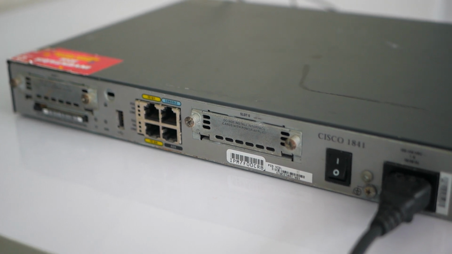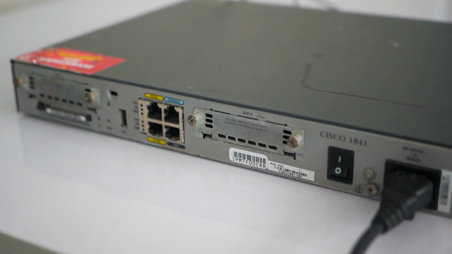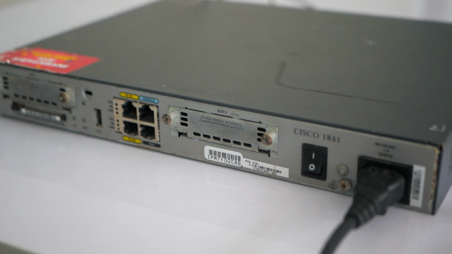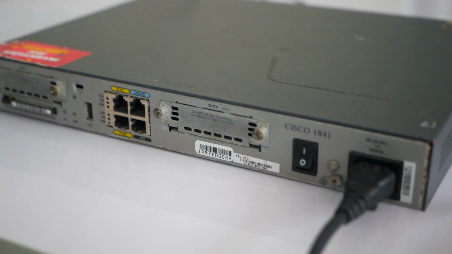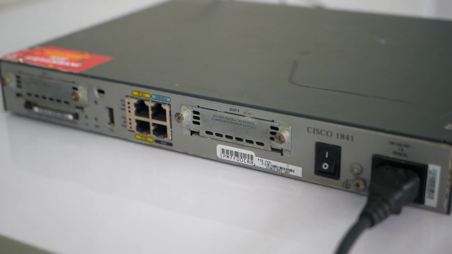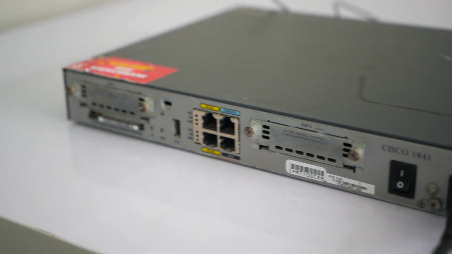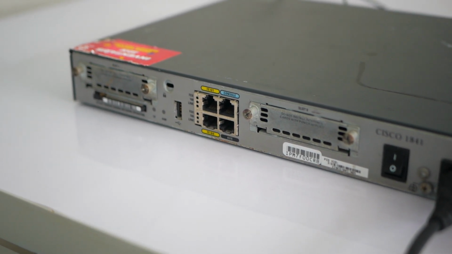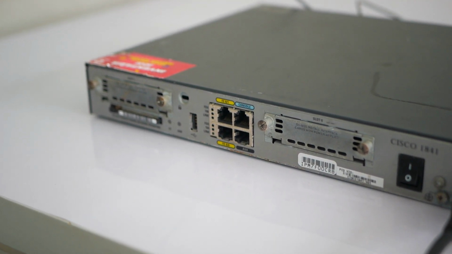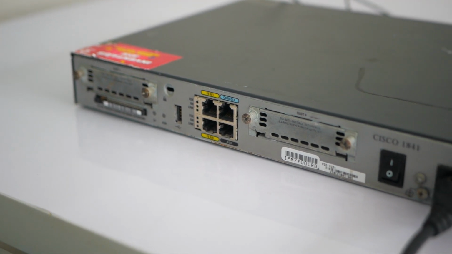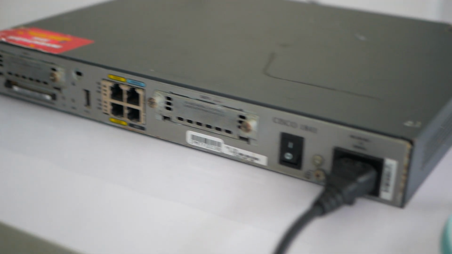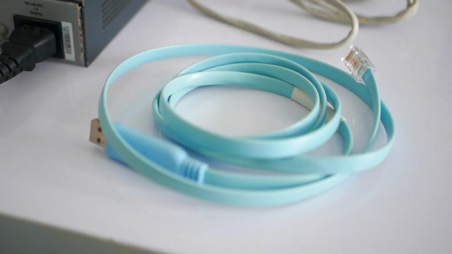Okay, so this is the device that we want to use for this session. This is a Cisco 1841, which is a router network device. And now what we need to do is get started adding the configuration for Telnet and SSH. So we need to have two cables for this session. Now we have the two cables.